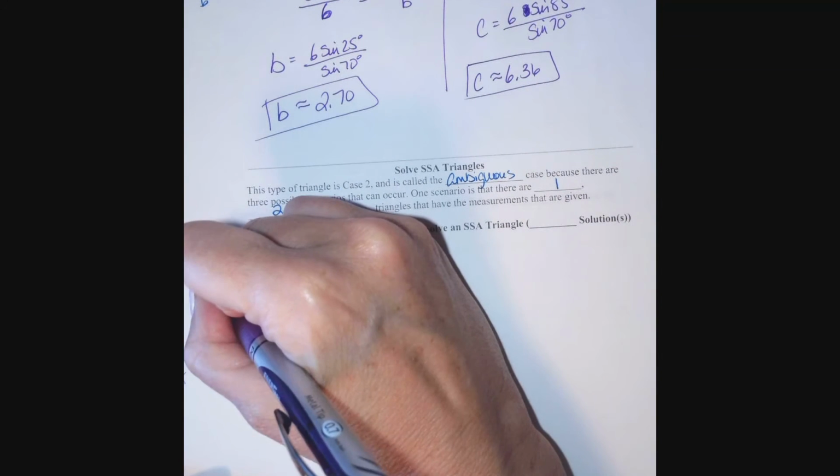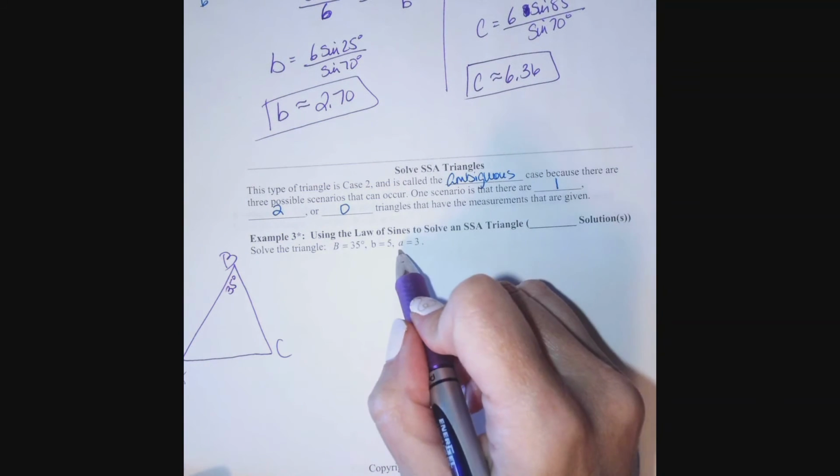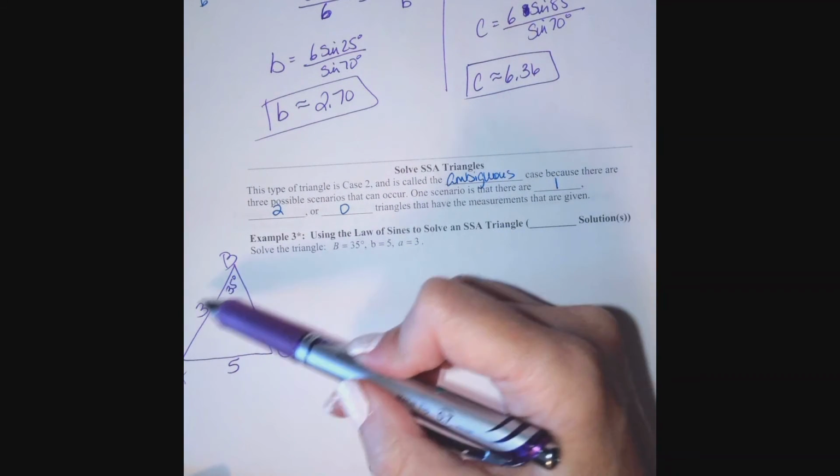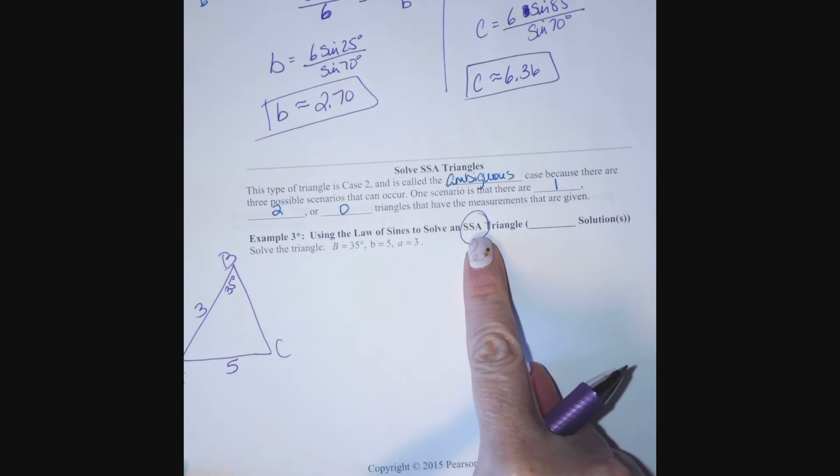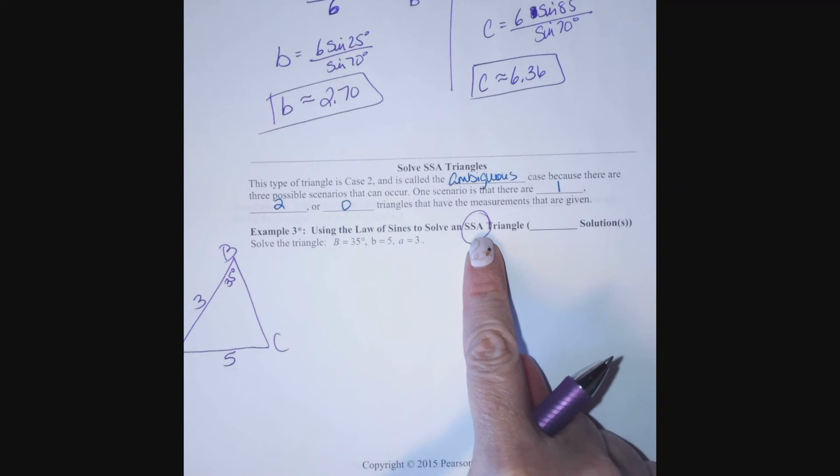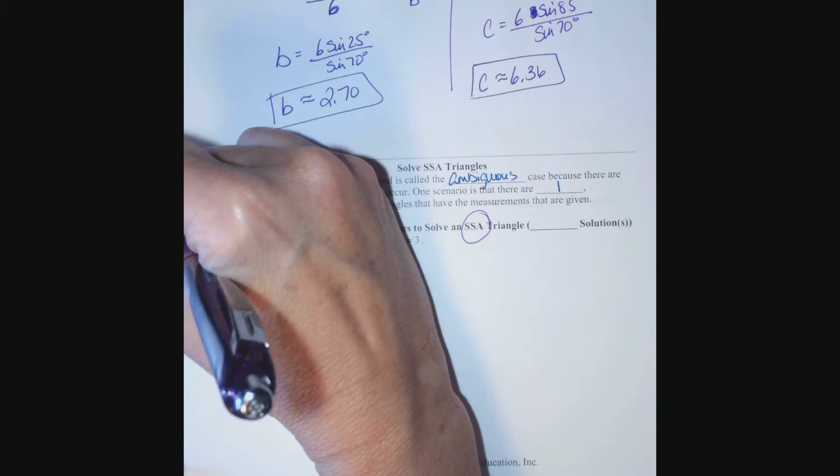A, B, C. We know that angle B is 35 degrees. We know that side B is 5, and we know that side A is 3. So we have angle-side-side, or side-side-angle, depending on which way you want it to go, but it's going to be a pain. We've got to check. We've got to figure out how many solutions we're going to have. When we have this case, you have to check to see if there's a second solution.